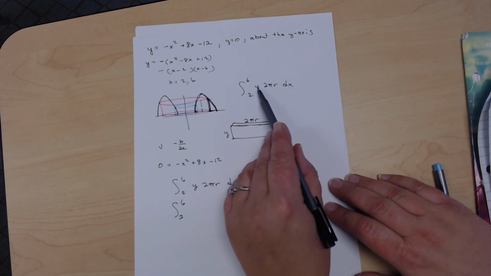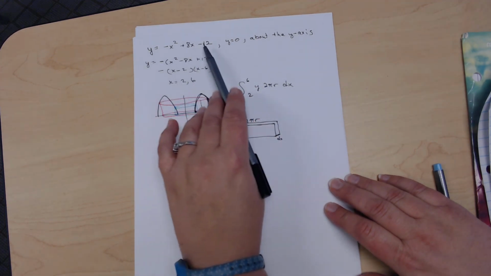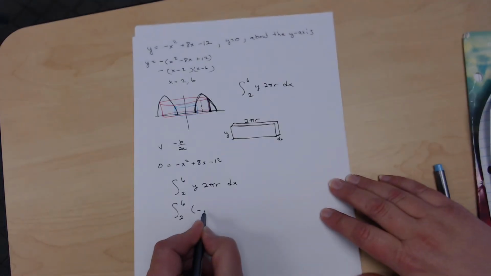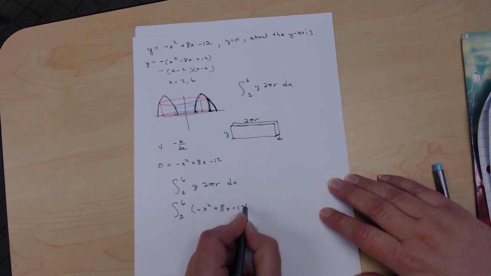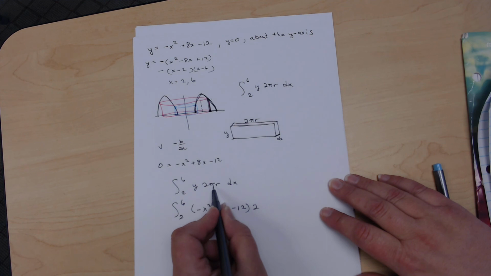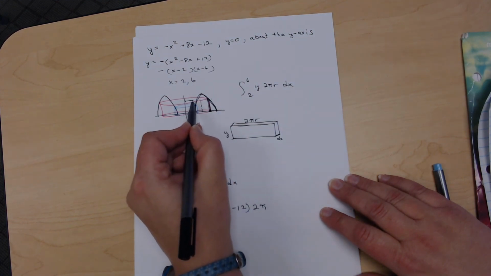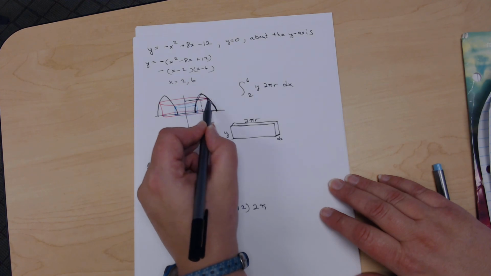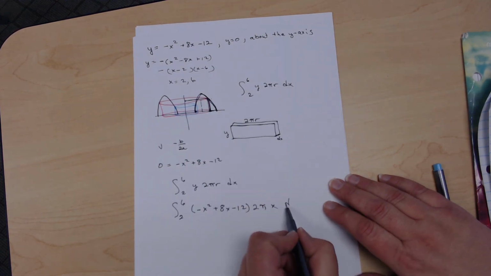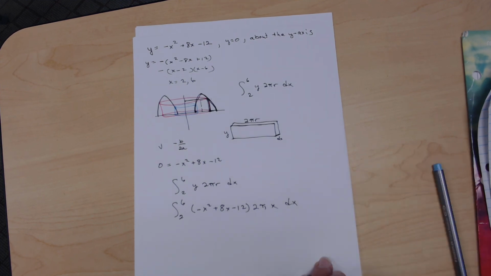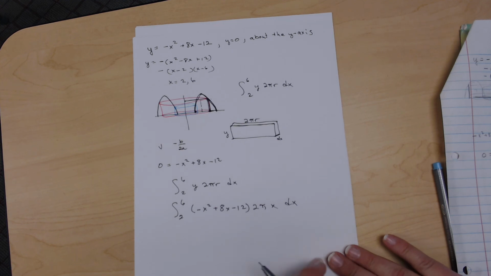So how do I change y into x? Right here. Negative x squared plus 8x minus 12. Then comes a 2, then comes a pi, and what's my radius? My radius going across this way, that's x. That is x, dx. All right, so this one just gets a little bit messier, but that's fine.